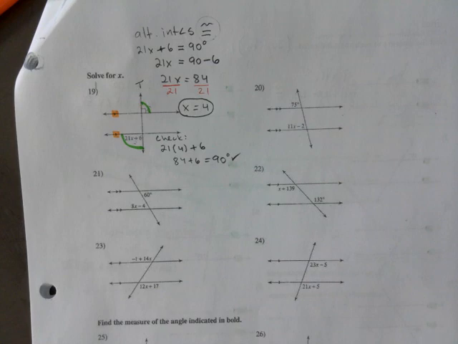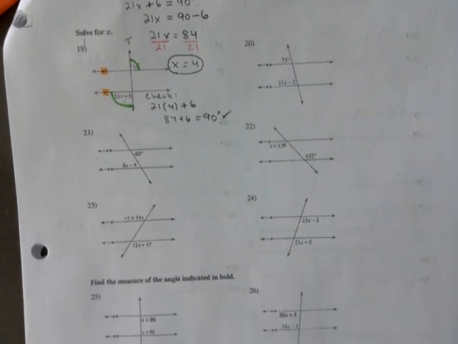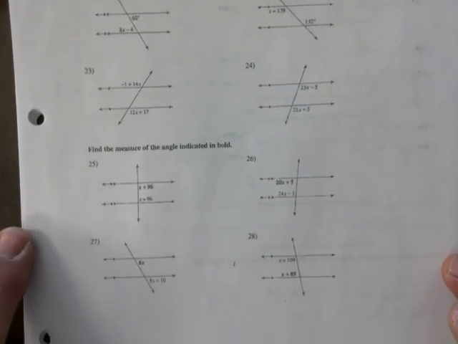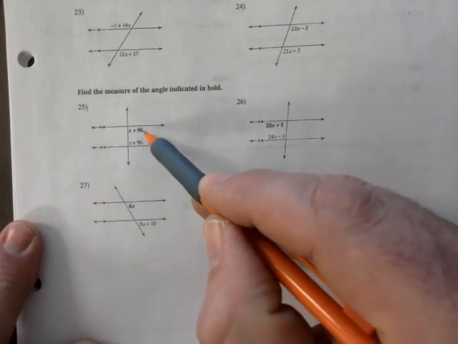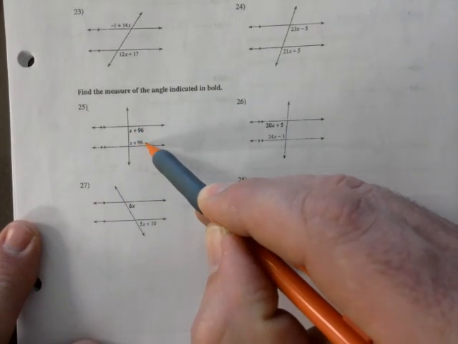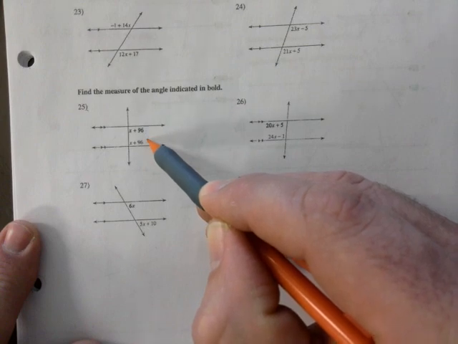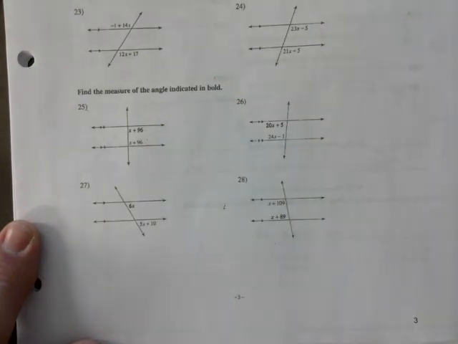Are all of them going to be congruent, guys? Are you going to have an equal sign every time? Yes, there's going to be an equal sign every time, but come with me. When you go to question 25, is this angle equal to that angle? Consecutive interior angles add up to 180. So let's do this one and then I'll let you go a little bit, okay?